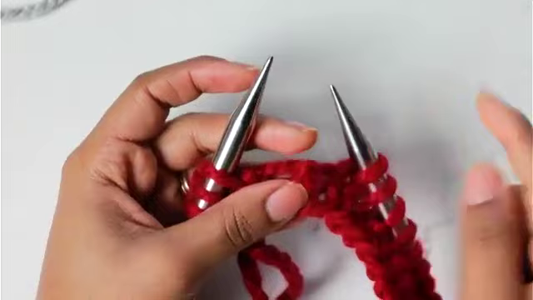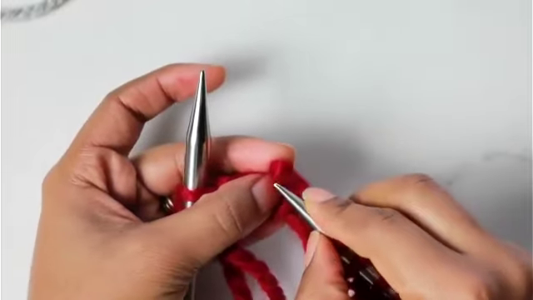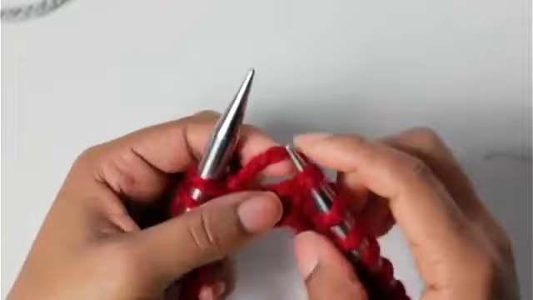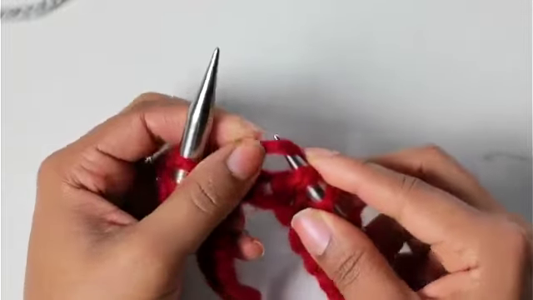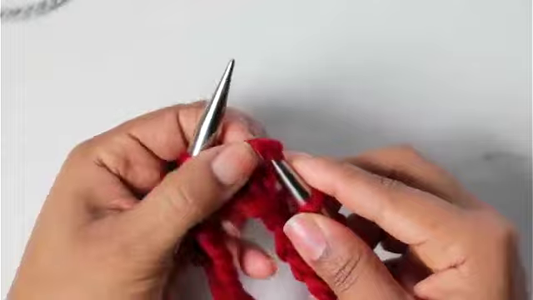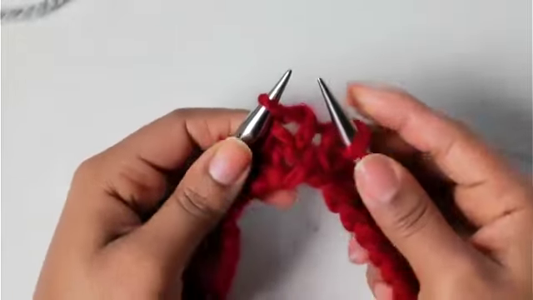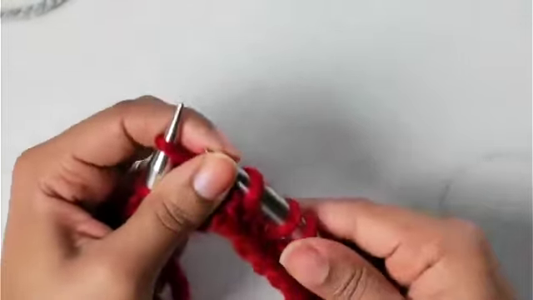And then to get it back up, we're just going to take our needle, push it through. This is the stitch that we undid. That's the space there. We're just going to put it on the needle and pull it through. Then you place it back on the other needle. And that is how you fix the twisted stitch.